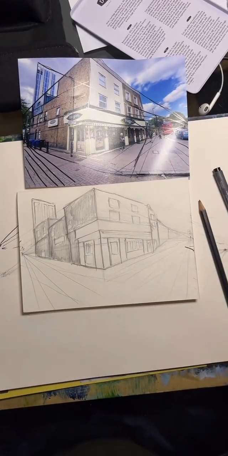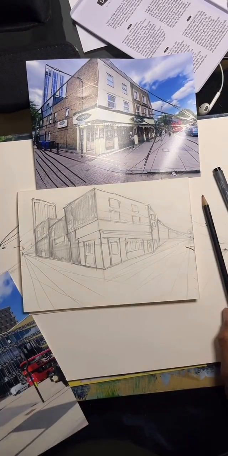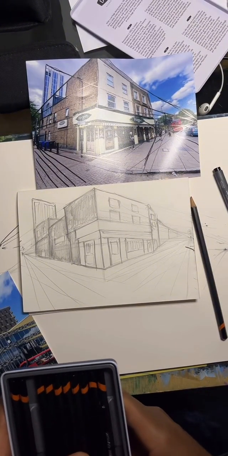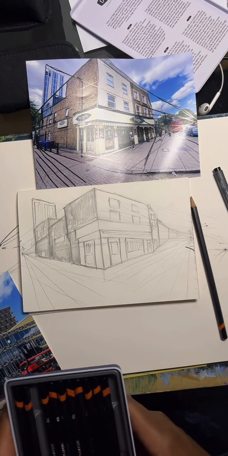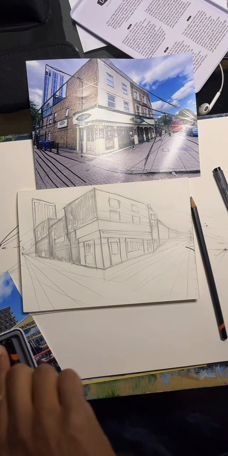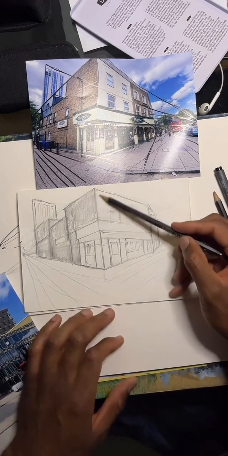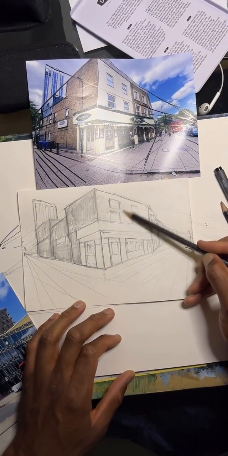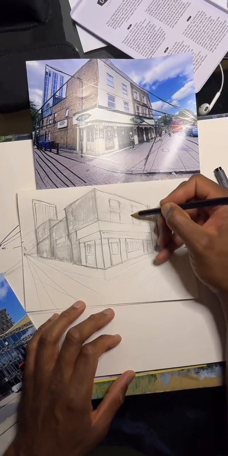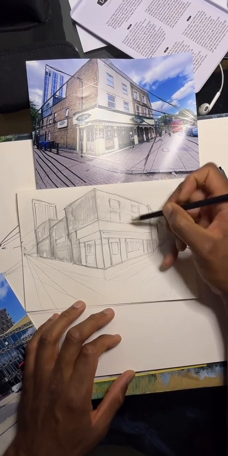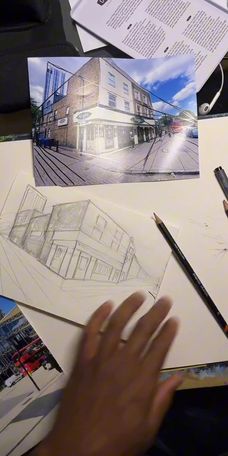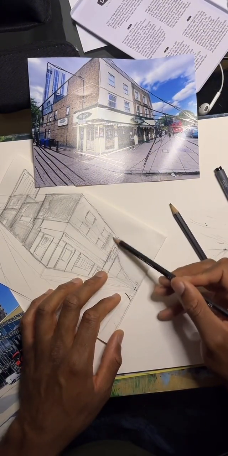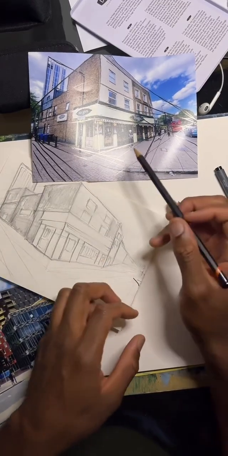Cool. So now, if you don't have a whole set of different shades of pencils, don't worry, because all you have to do is draw light, so light, like a feather, for this white part of the building here. Or on the other side, you can leave that negative space. That's another way to do it.